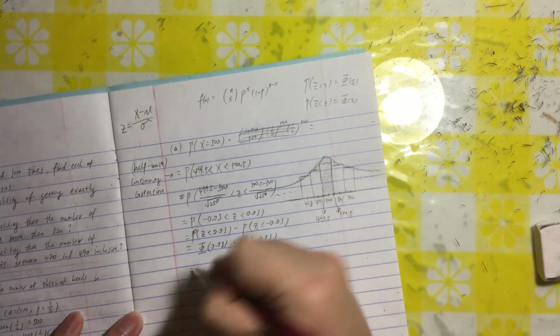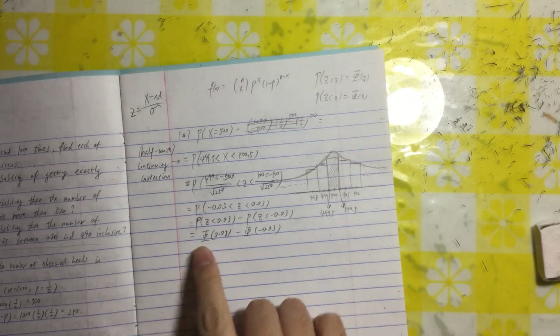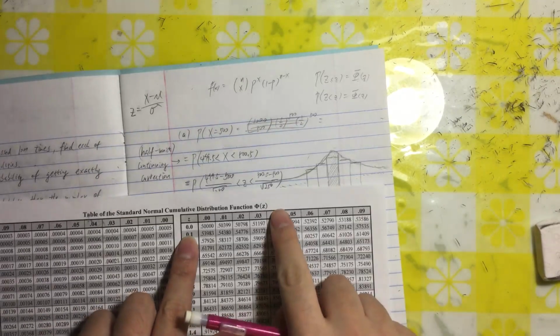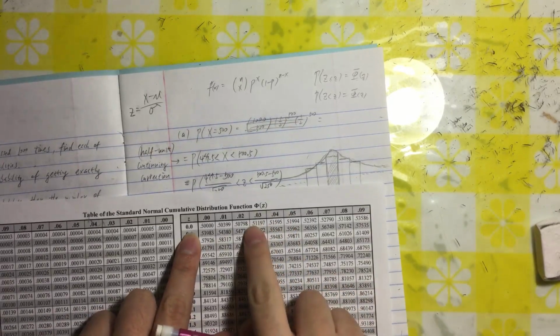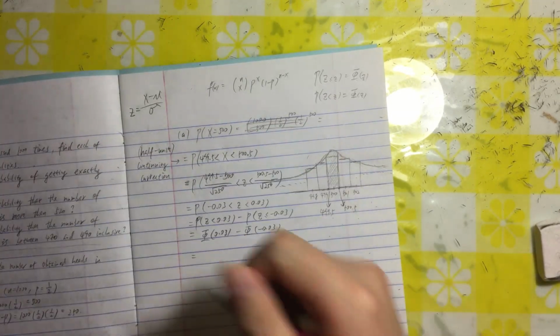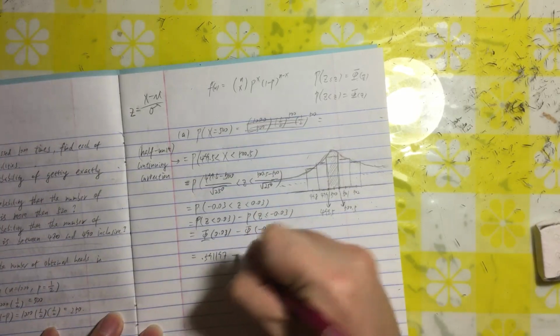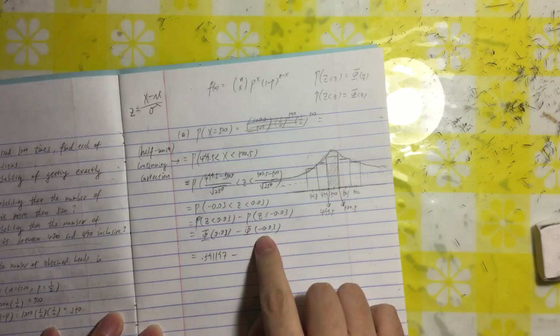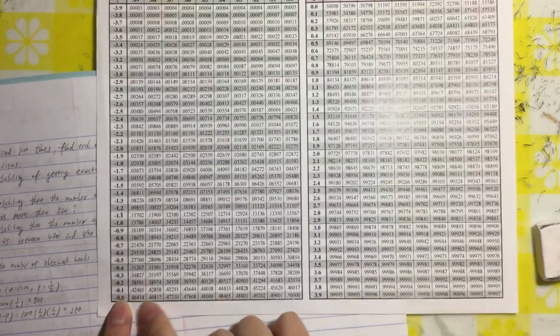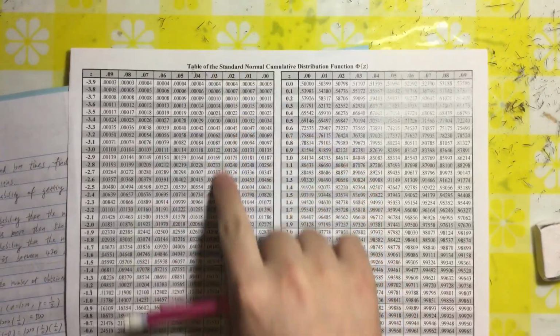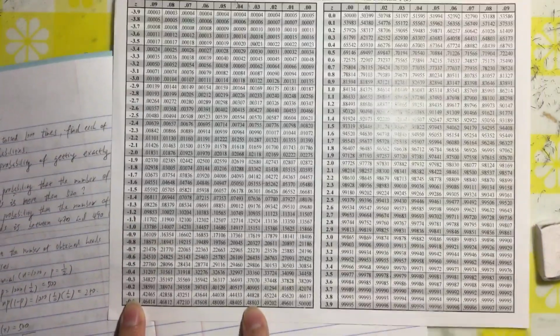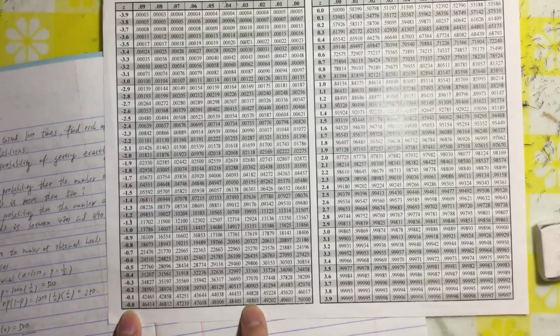Then use the table. Phi of 0.03 is 0.51197. Phi of negative 0.03 is here. It's 0.48803.